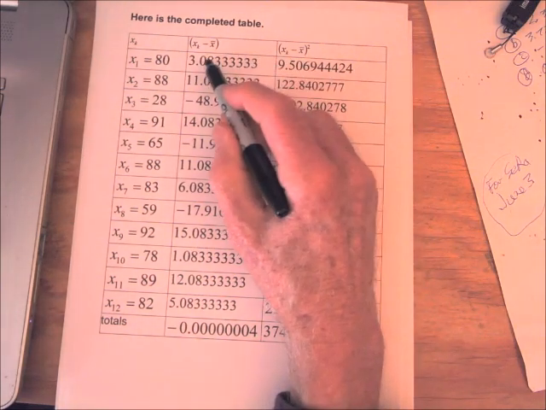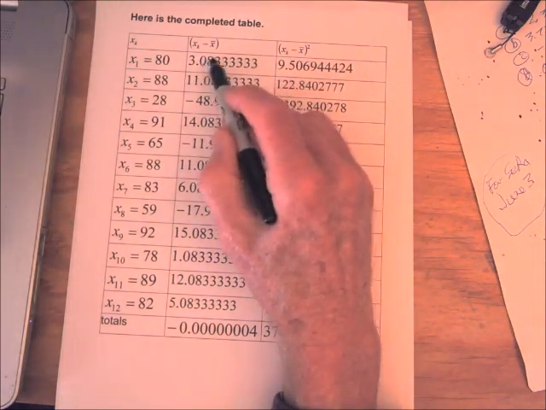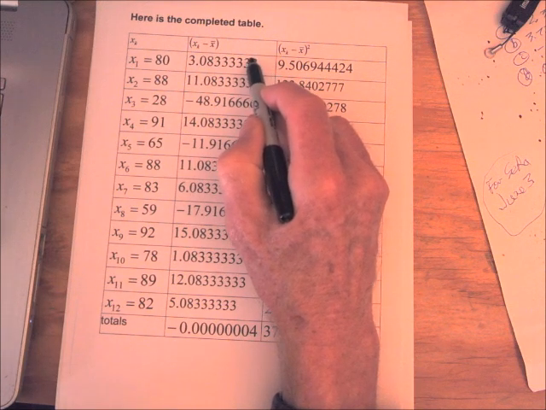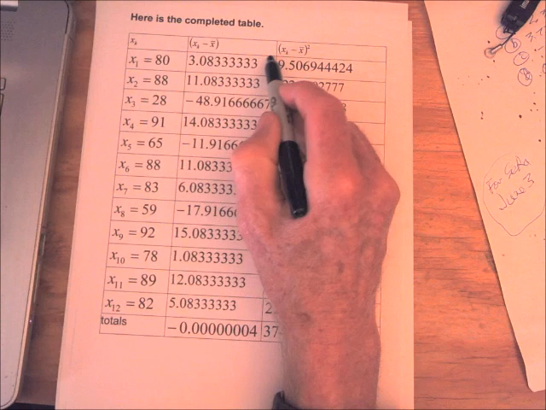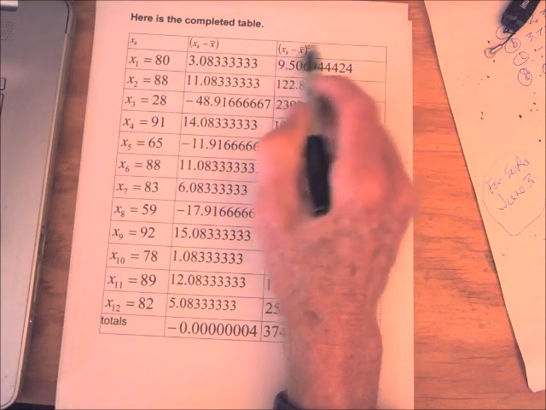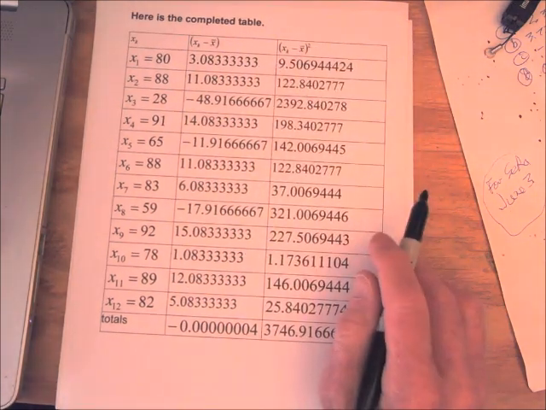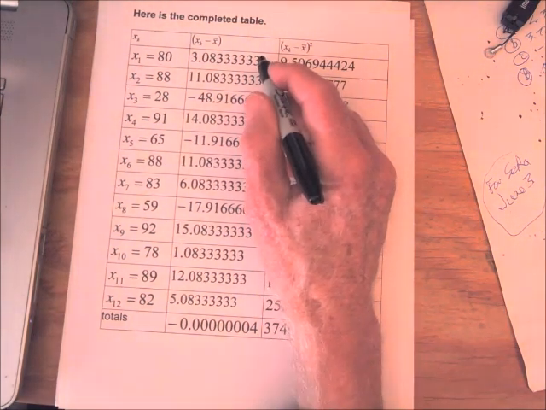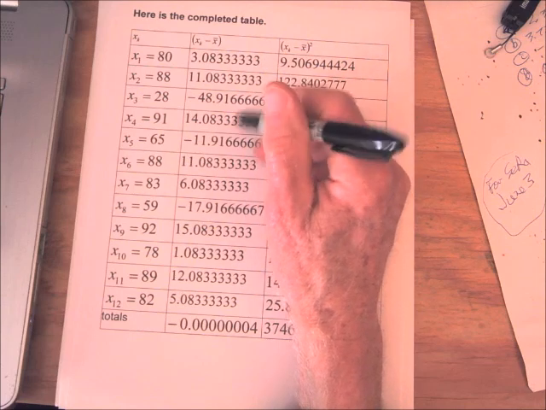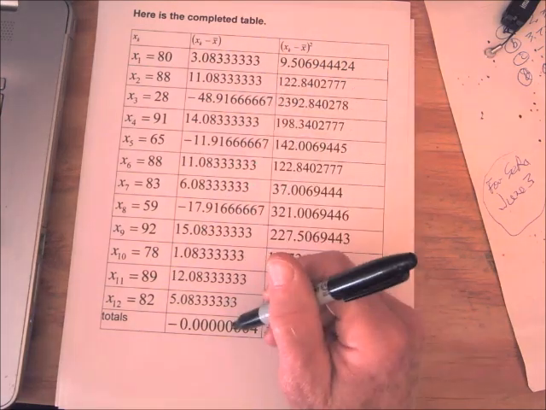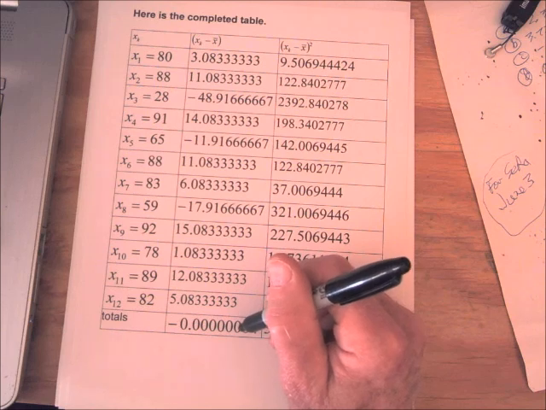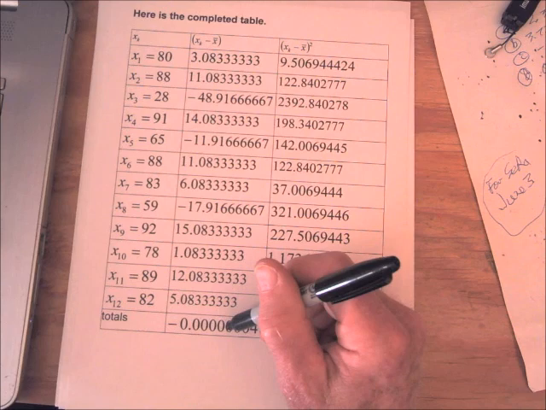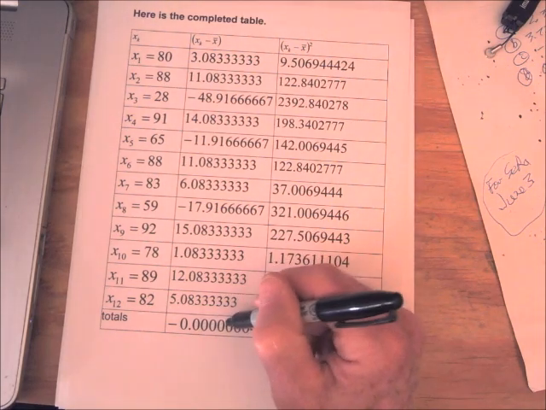For example, for the first deviation from the mean, 3.083333333, I only included 9 digits after the decimal, but these 3's keep on going out to infinity. This may not look like a rounded number to you, but it is, and all these are rounded numbers here. So our middle column was a little bit off, but even with rounding, it should be pretty close to 0. If there's no rounding, then it should be exactly 0.